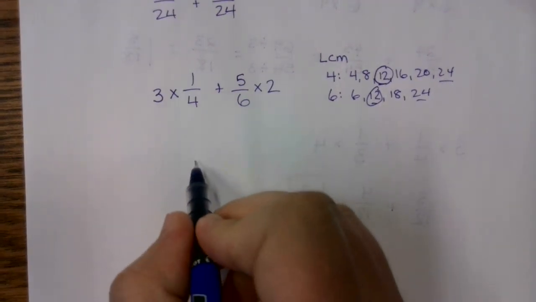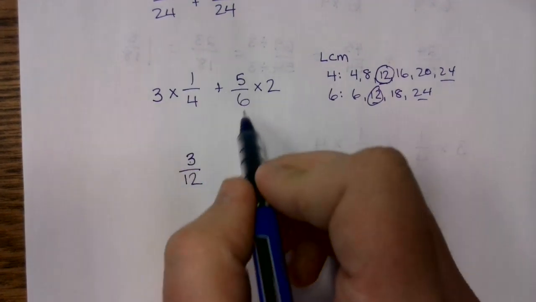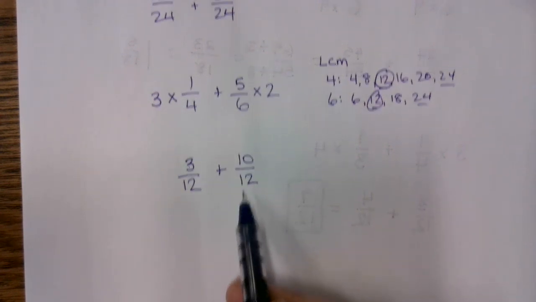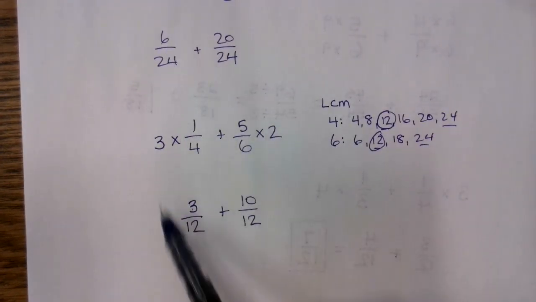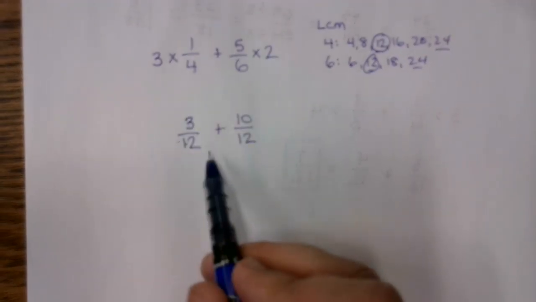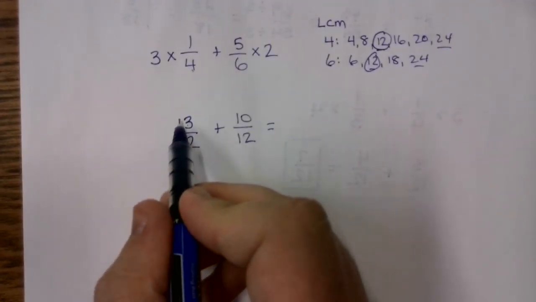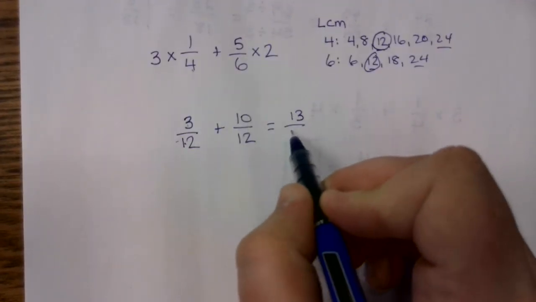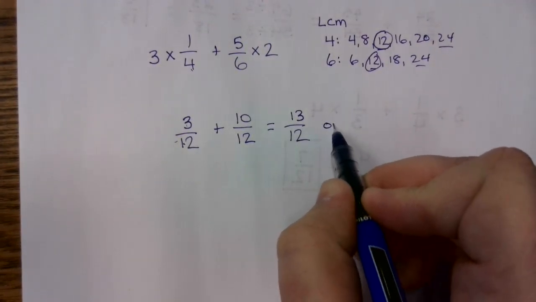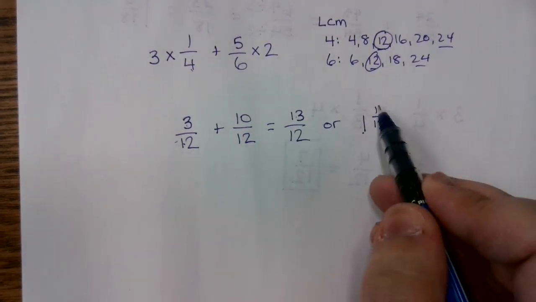And by doing this, I get, again, 3 over 12. And here I get 10 over 12. These are all equivalent. But this is my lowest common multiple, and so it's going to help me later on as I'm not going to have to simplify. 3 plus 10 is 13 over 12. And so my answer is 13/12, or 1 1/12, because 12 goes into 13 one time with 1 left over.